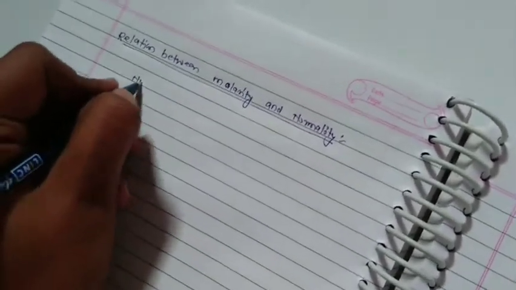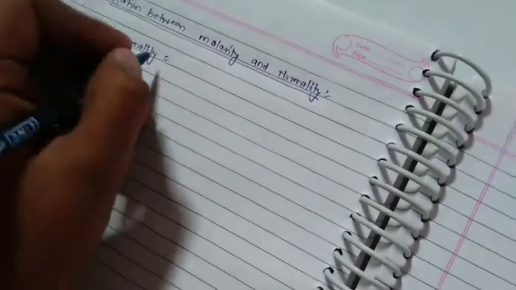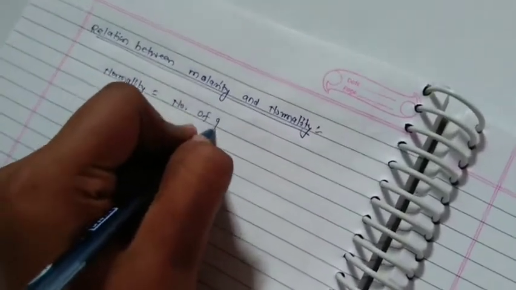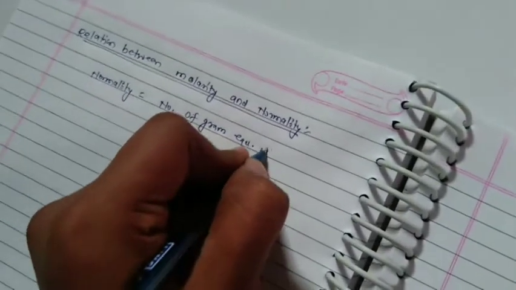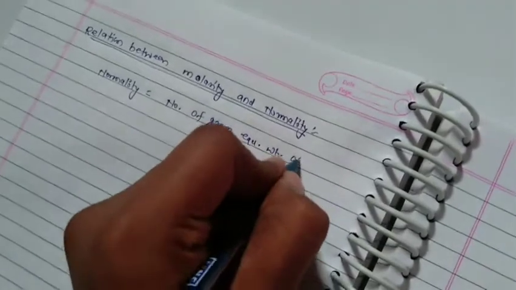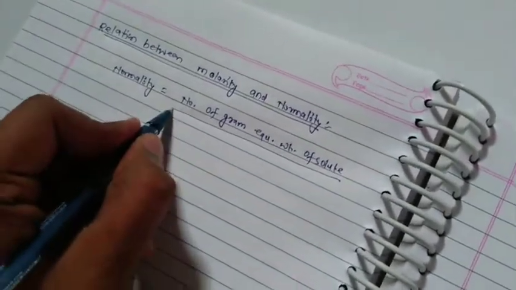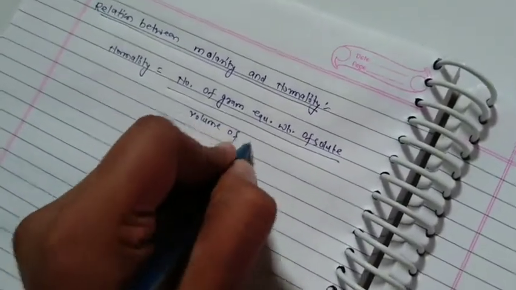As we know that the normality is equal to number of gram equivalent weight of solute divided by volume of solution.